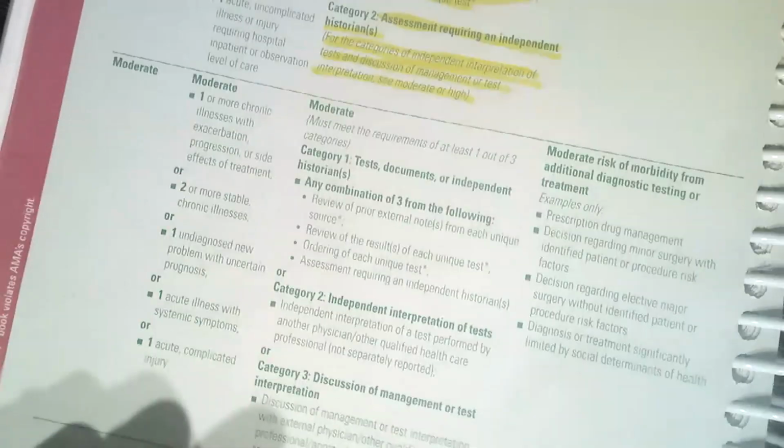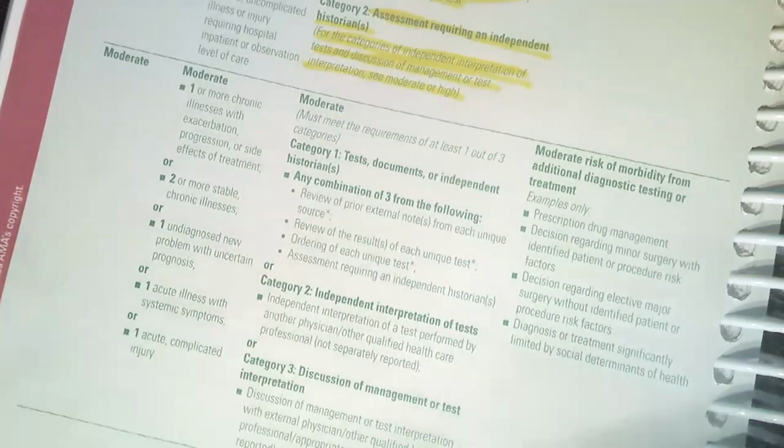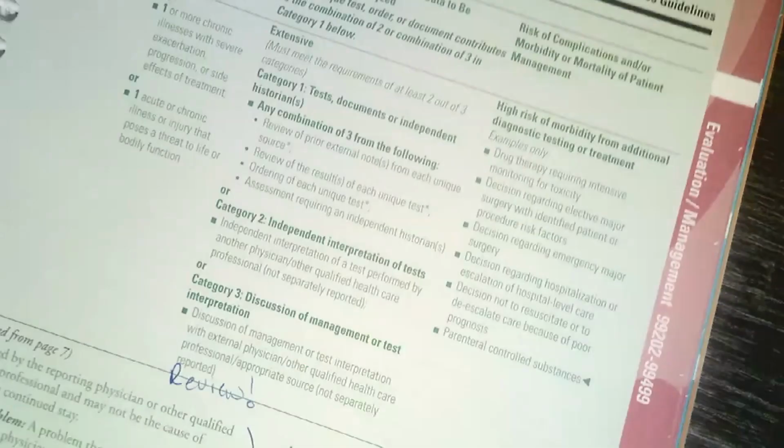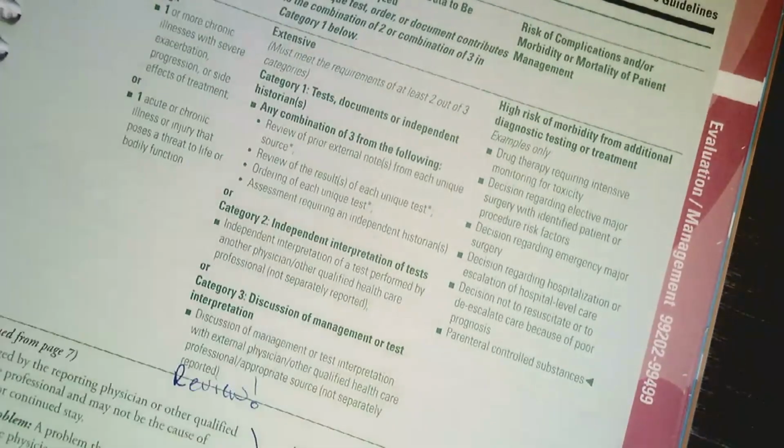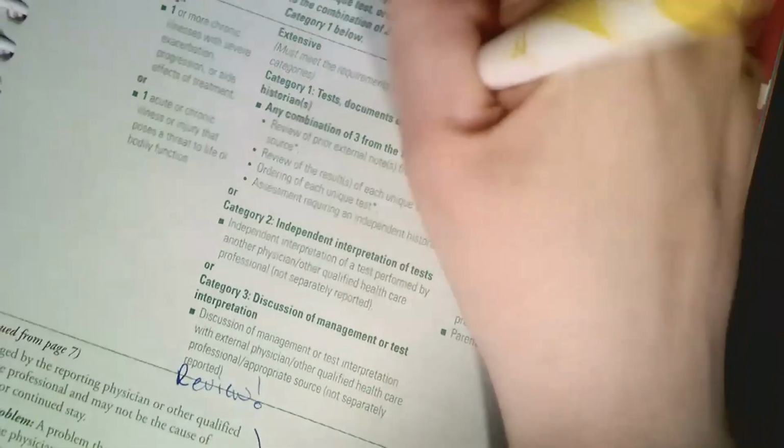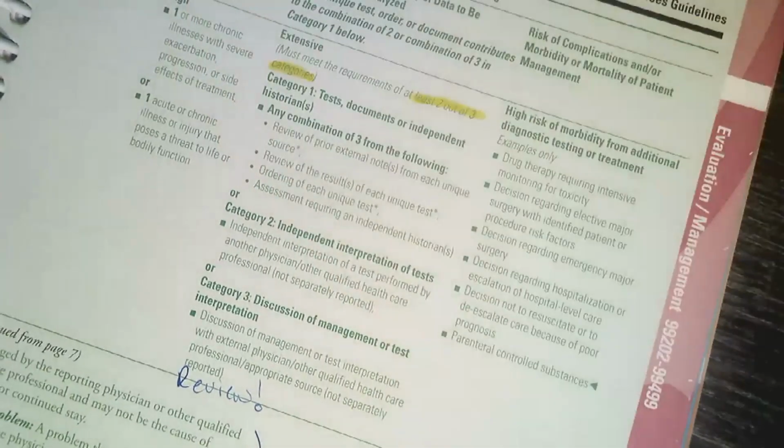Okay. And then the same thing goes on with moderate and high, where we need to pick a combination of it needs to be one out of the three categories. These conditions need to be met. Okay. And then the same with the high. At least two out of the three categories need to be met. All right.